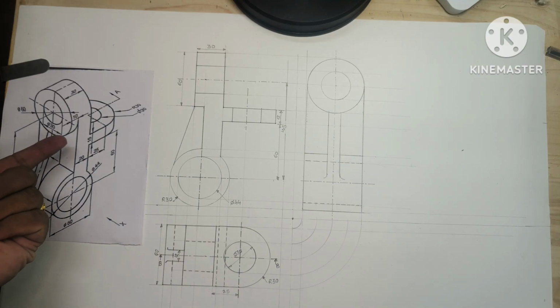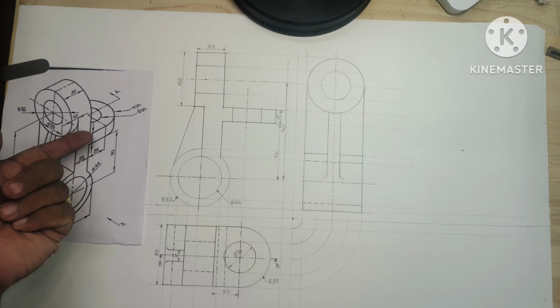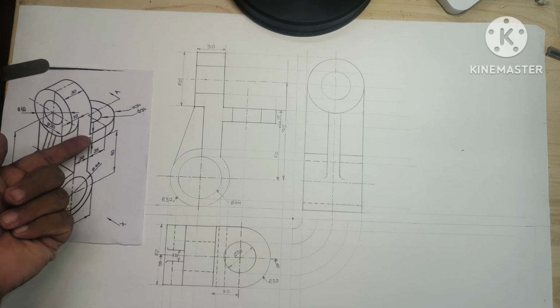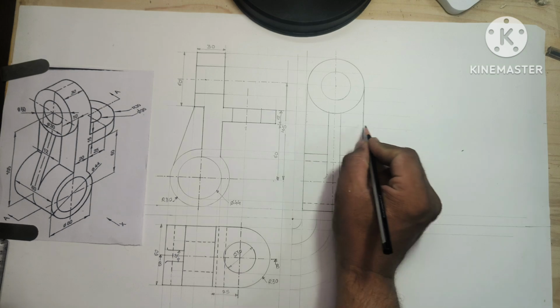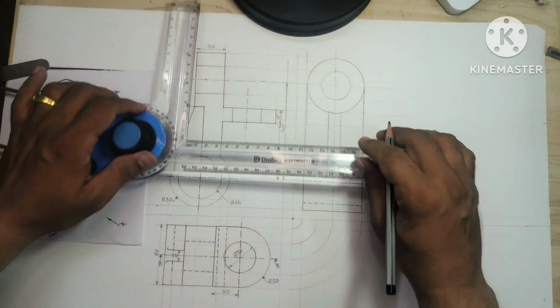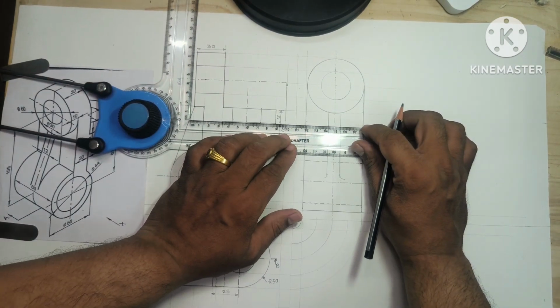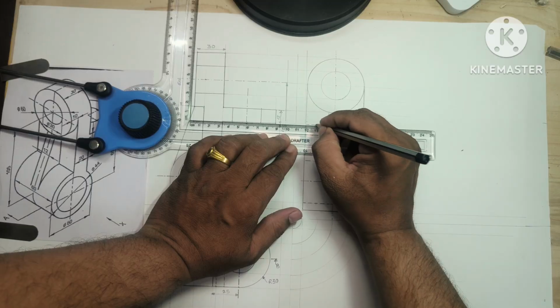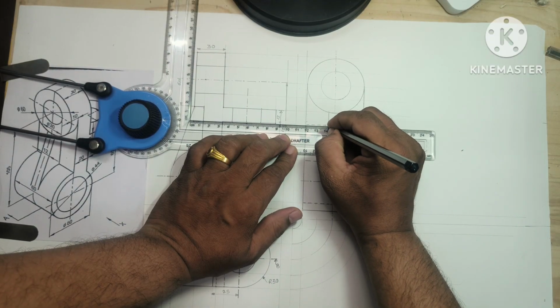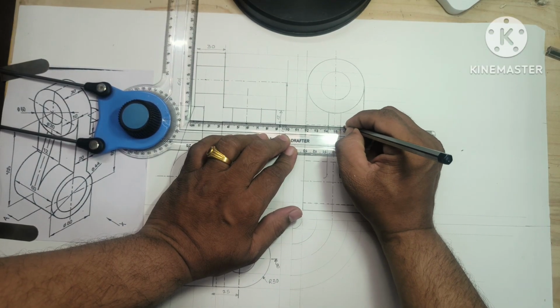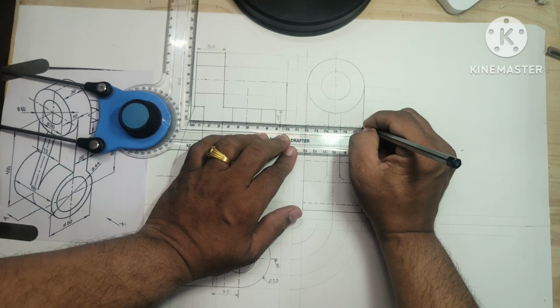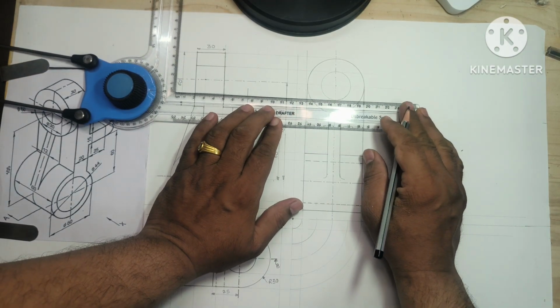From the left hand side view, this 15 mm portion is not visible, hence I will draw the dotted line for this portion. First of all I will draw the dotted line because this portion is not visible in the left hand side view.